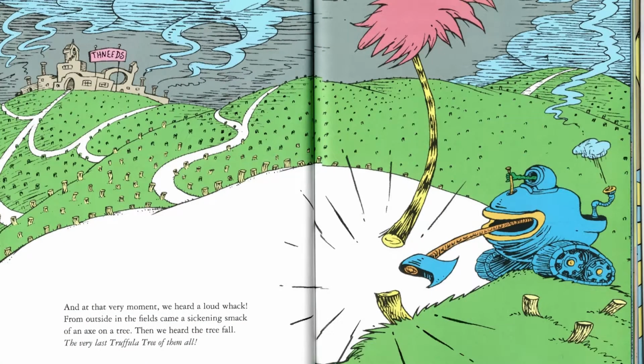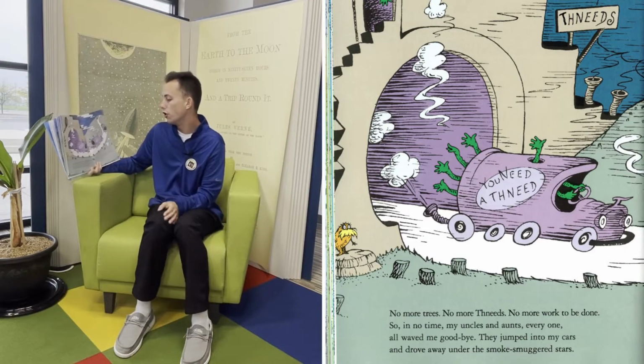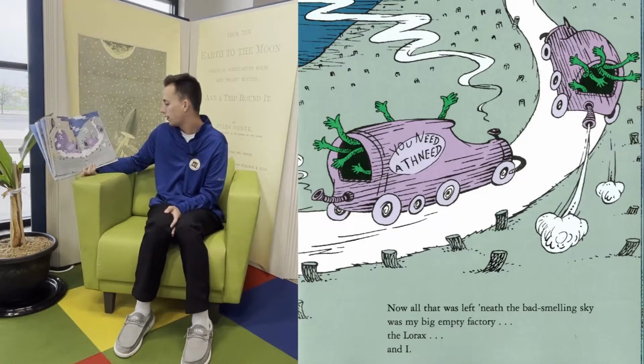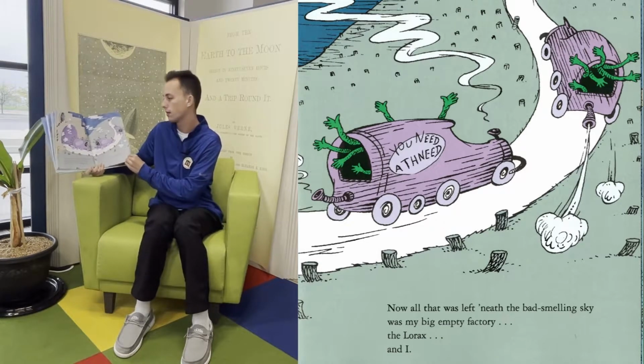And at that very moment, we heard a loud whack. From outside in the fields came a sickening smack of an axe on a tree. Then we heard the tree fall, the very last truffula tree of them all. No more trees, no more needs, no more work to be done. So, in no time, my uncles and aunts, everyone, all waved me goodbye. They jumped in my cars and drove away under the smoke-smuggered stars. Now, all that was left neath the bed-smelling sky was my big empty factory, the Lorax, and I.